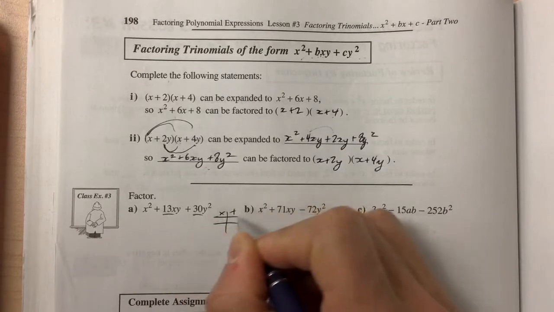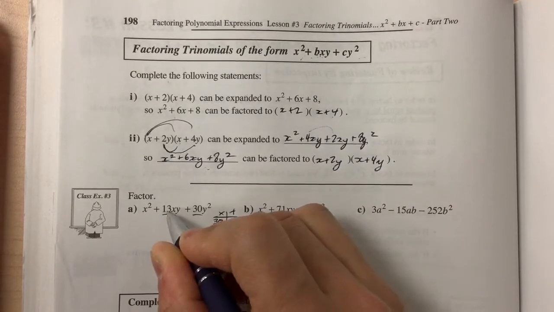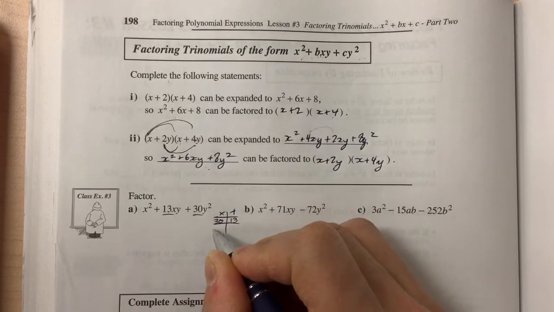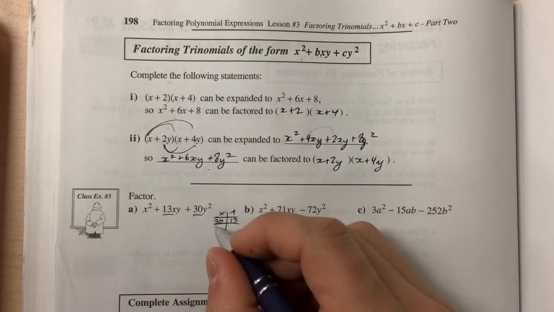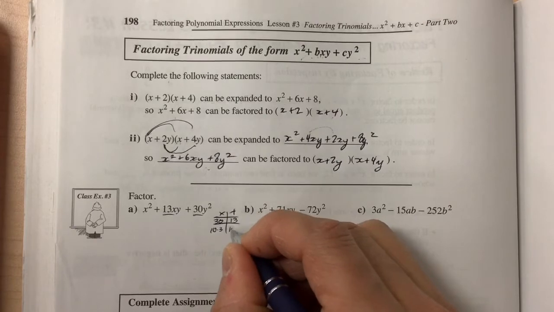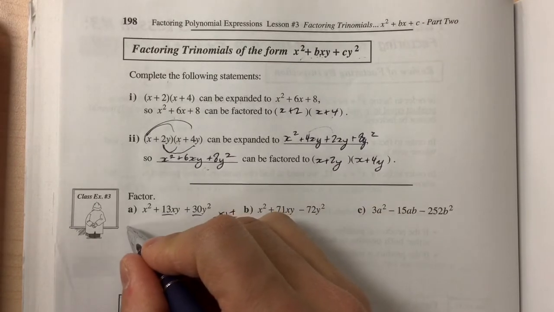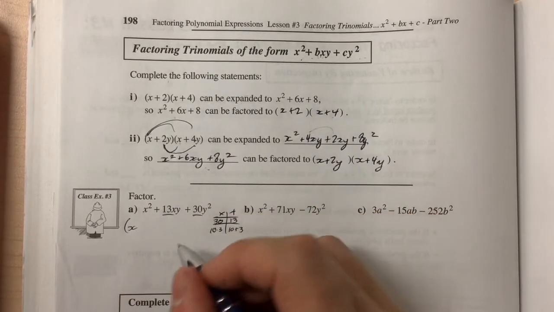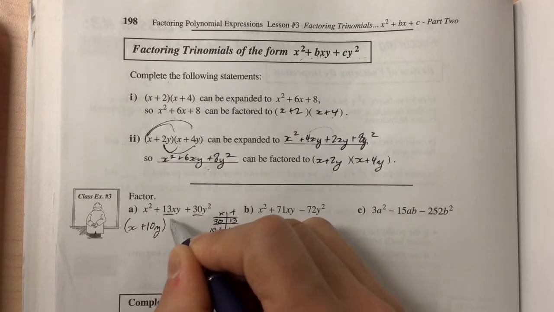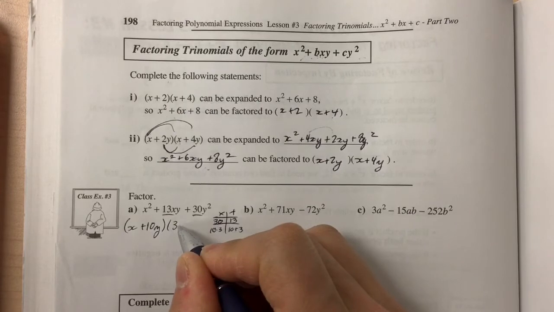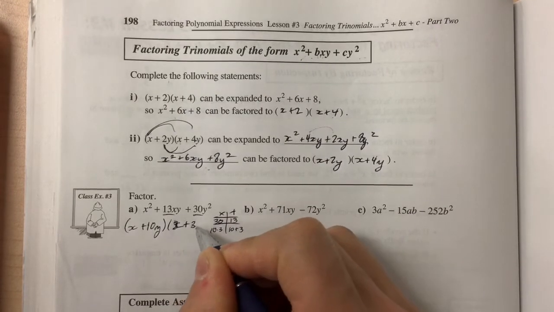What multiplies give me 30, but combines give me 13? So we have 10 and 3, 10 times 3 and 10 plus 3. Now, the way we would input this into our equation would be x plus 10y and x plus 3y.